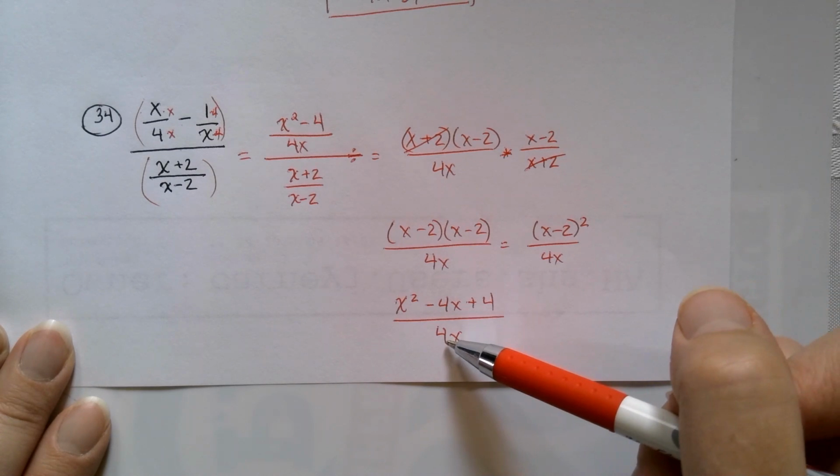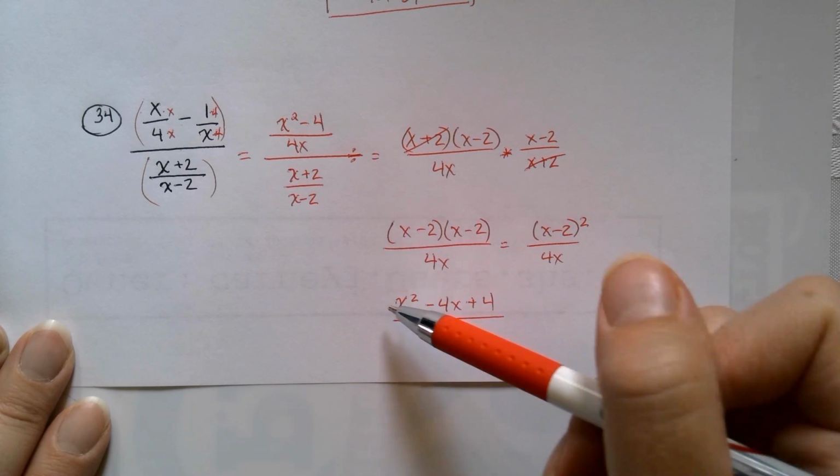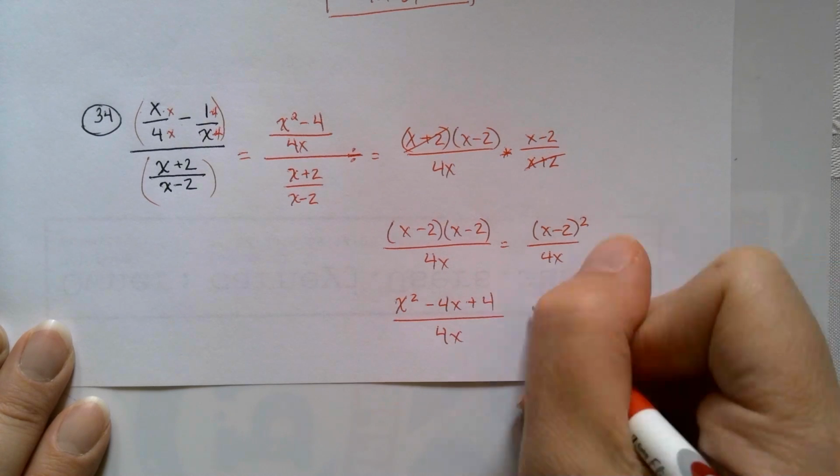I cannot take a 4 or an x out. I can take it from here and here, but I can't take the x from here, and I can't take the 4 from here. So not all of the terms have something in common. So that's my final answer.